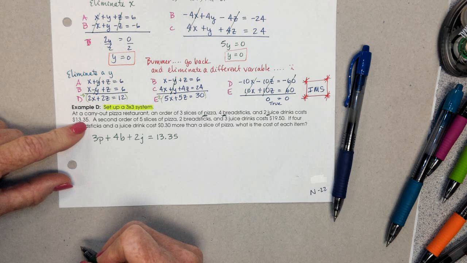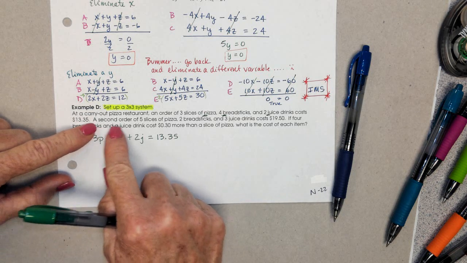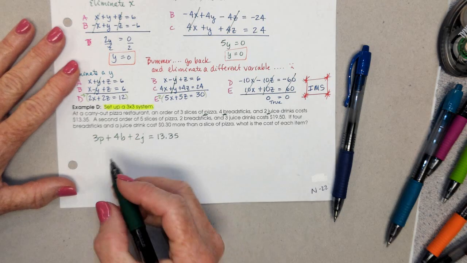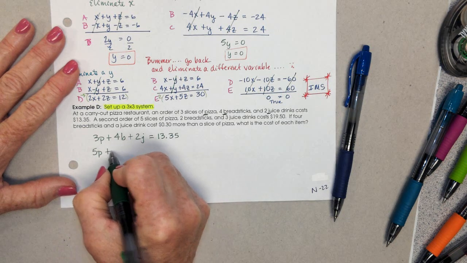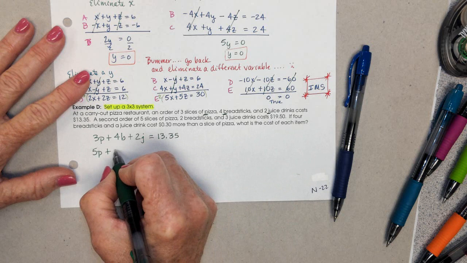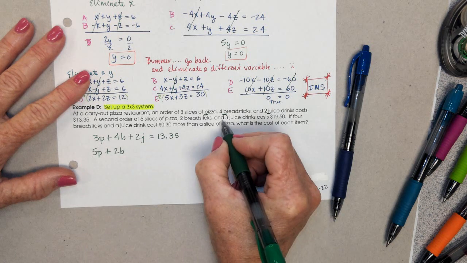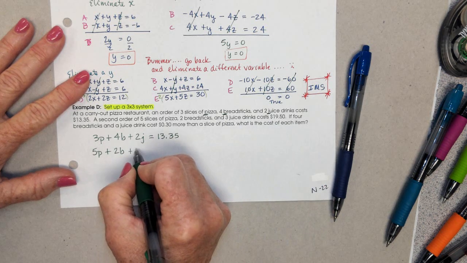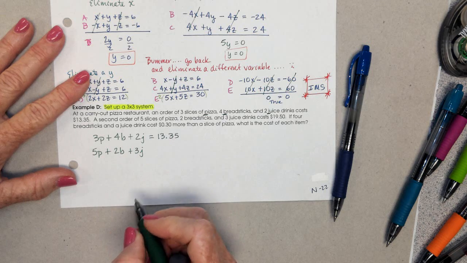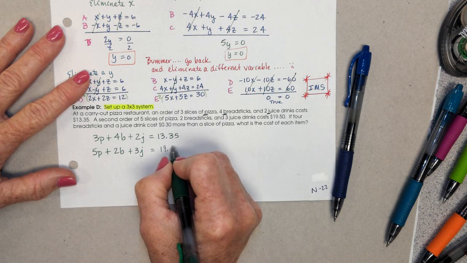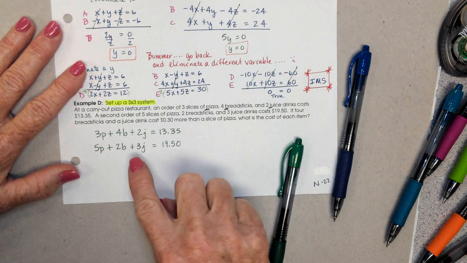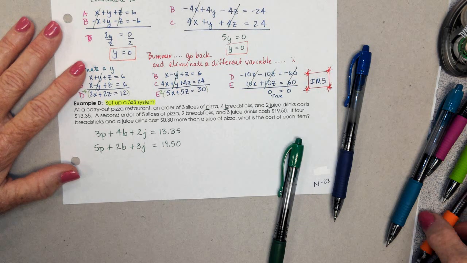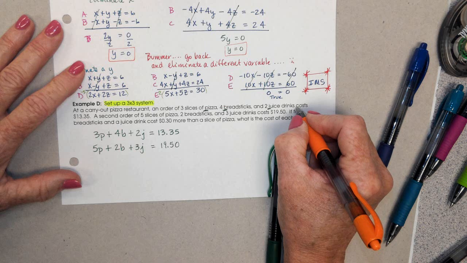There's one equation. A second order of 5 slices of pizza, 5P, plus 2 breadsticks, 2B, and 3 juice drinks, 3J, that costs $19.50.